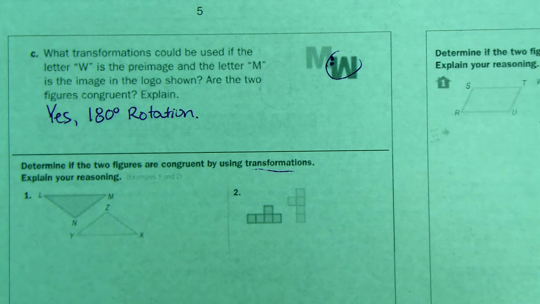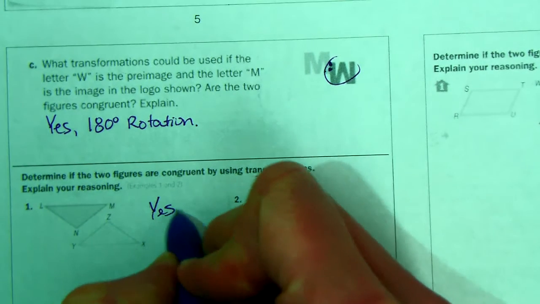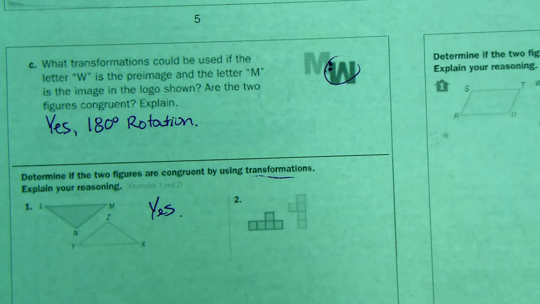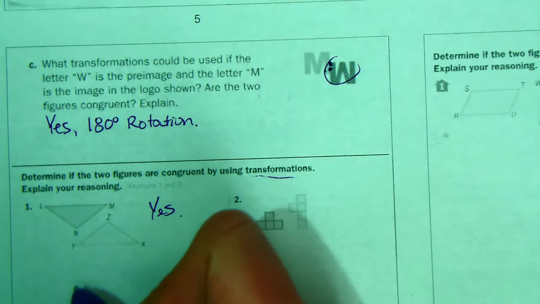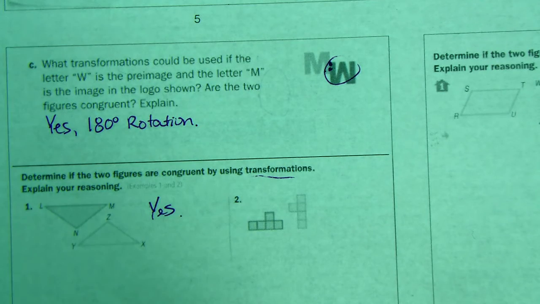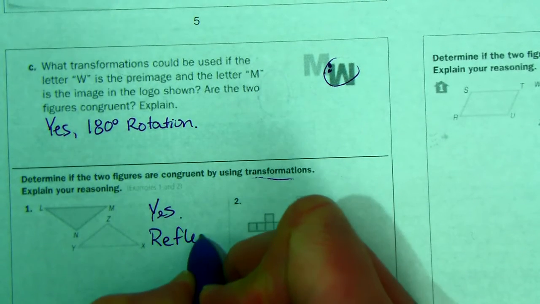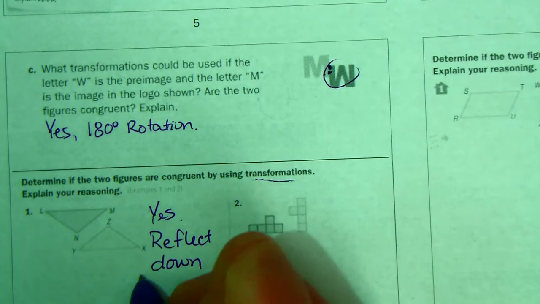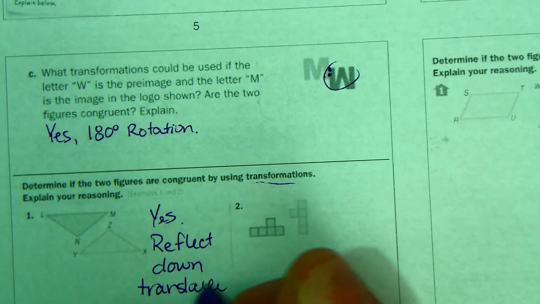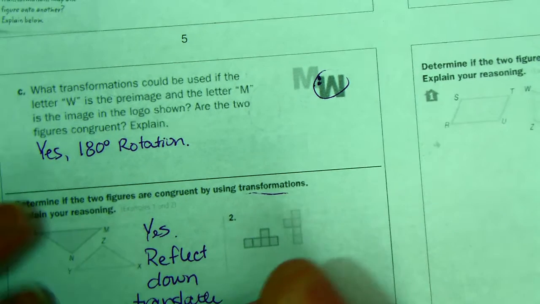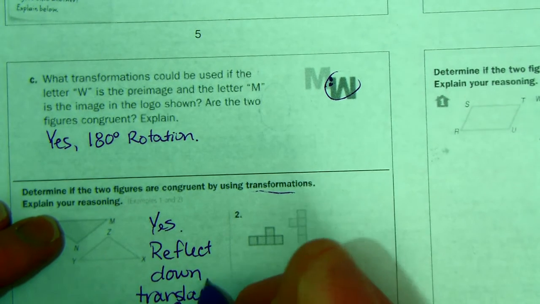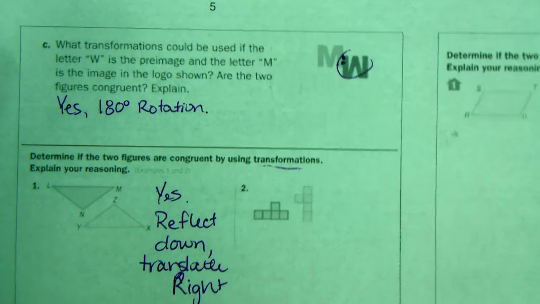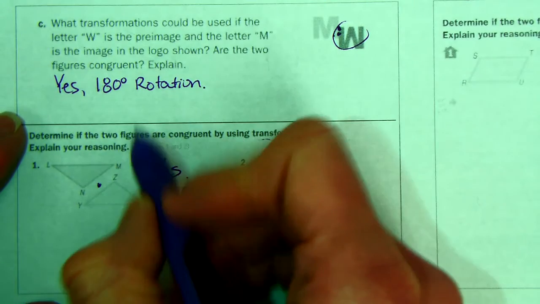but there is more than one way to do this. I would say you could probably reflect it down and translate it to the right. That would definitely be one. Right. Now, if you were thinking something else, there is a different one, I'm pretty sure. How many of you looked at that and saw a 180-degree rotation? So there is definitely a 180-degree rotation as well.